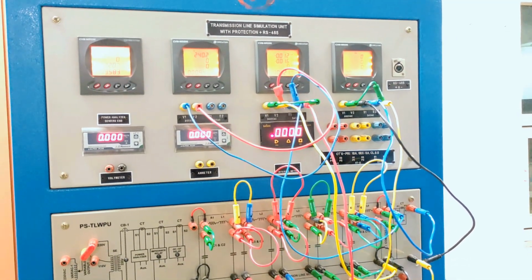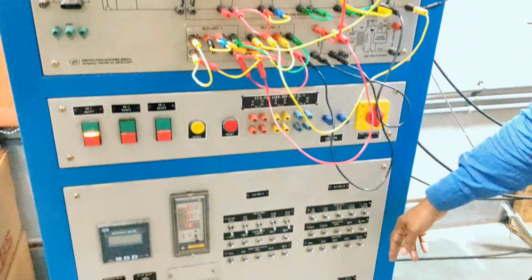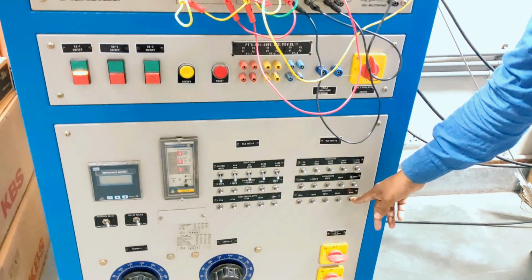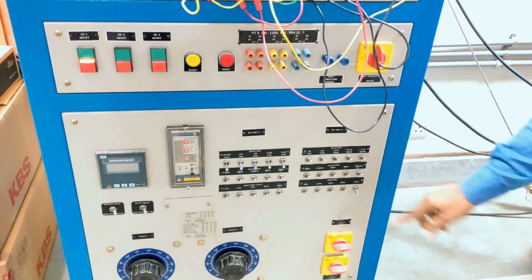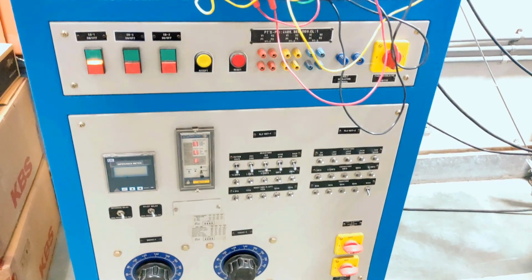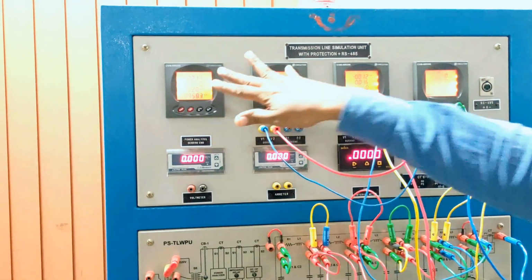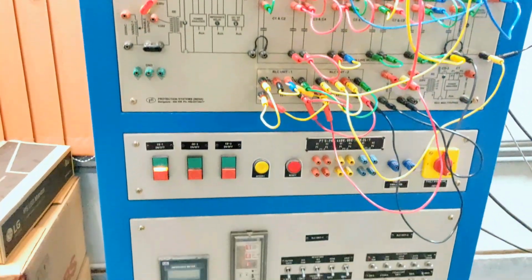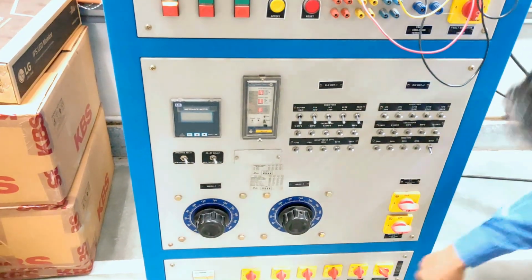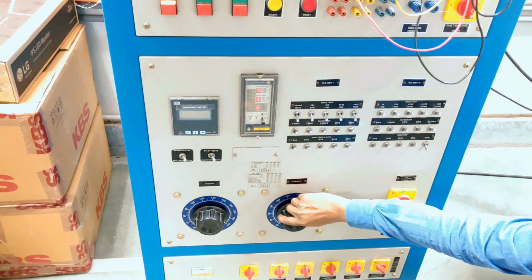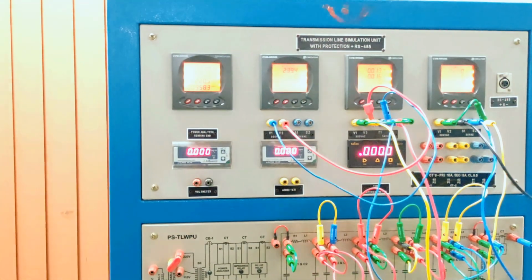You can see here the RLC unit is there, and let me turn on only one switch of the L. Only one switch of the L I have connected. Now to compensate this voltage, I have to adjust the output or the variac position so that our sending end will equal the receiving end.